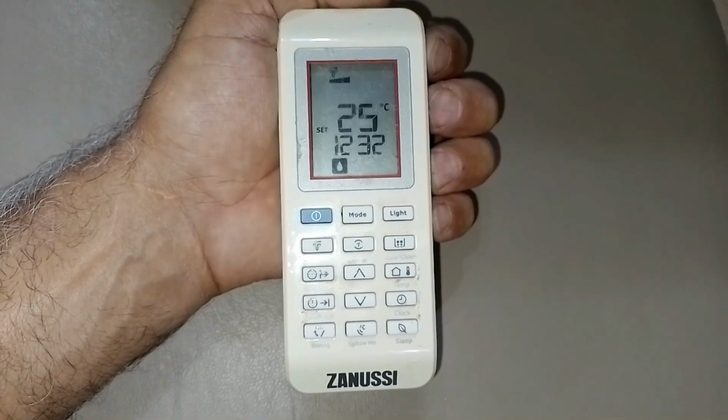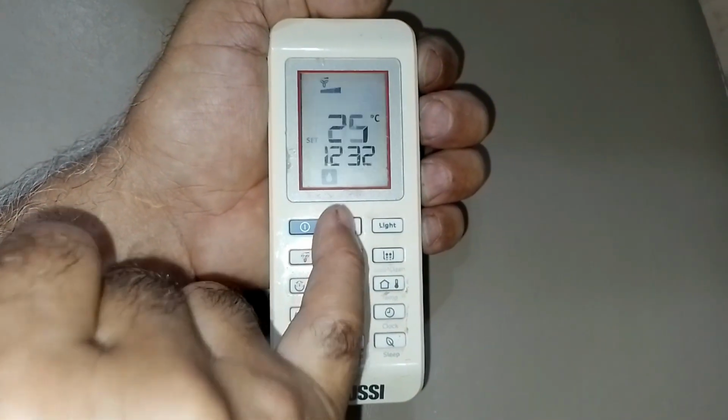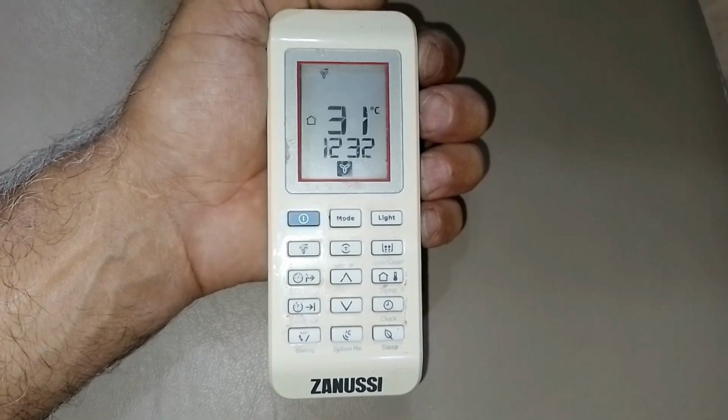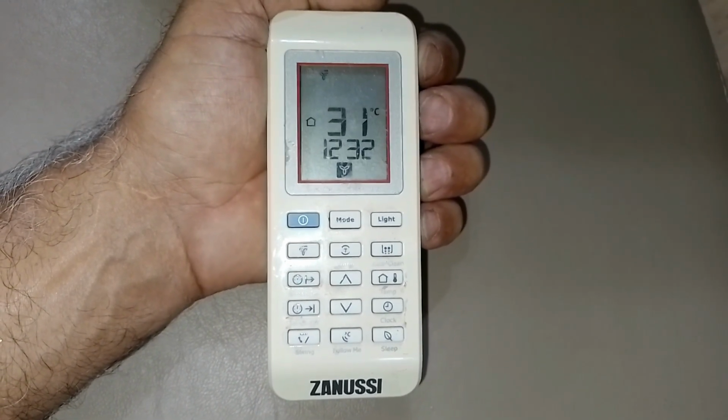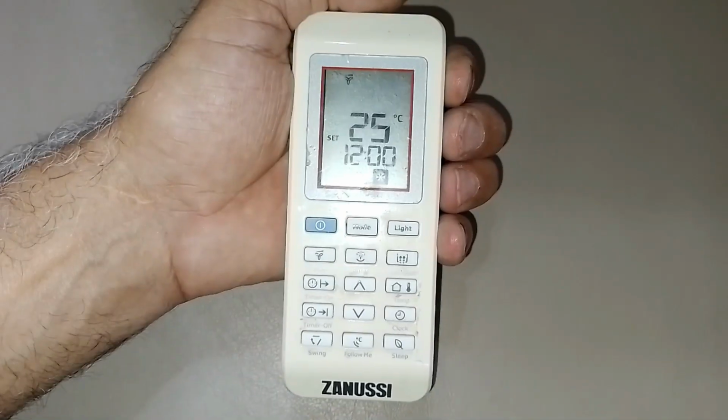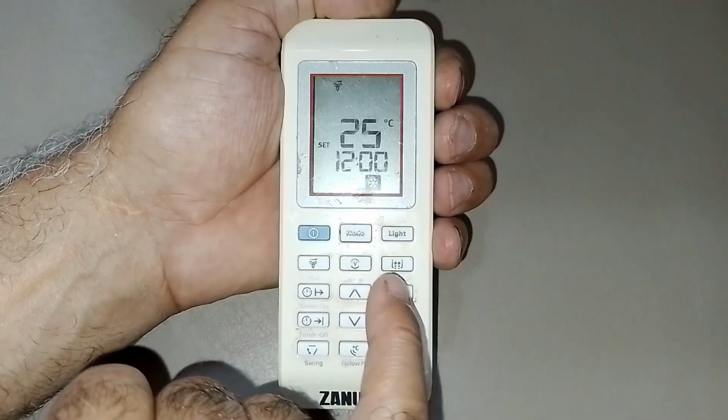We press the mode button again and switch to dry mode. This mode is designed to reduce the humidity in the house. We press the mode button again and switch to fan mode. In this mode, the air conditioner will work like a regular fan.